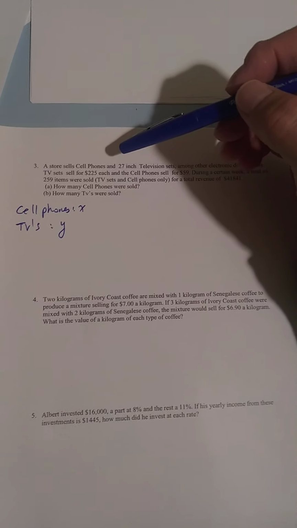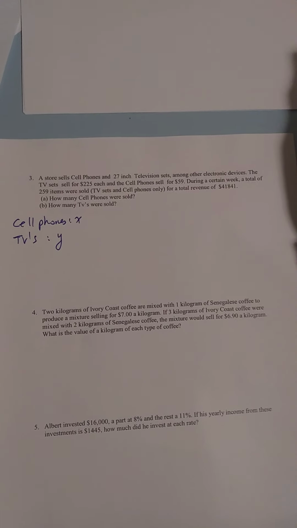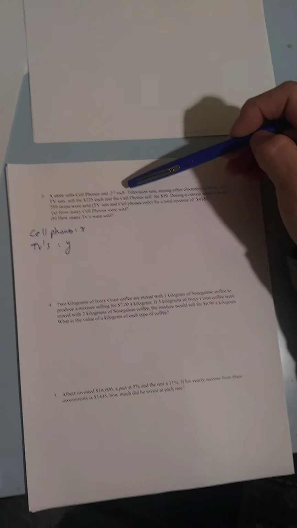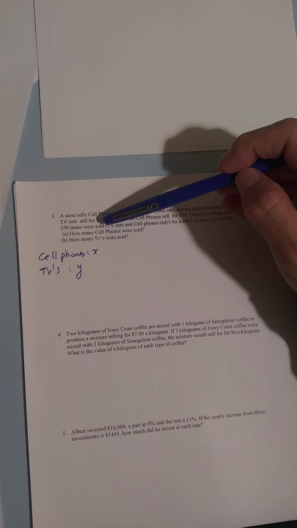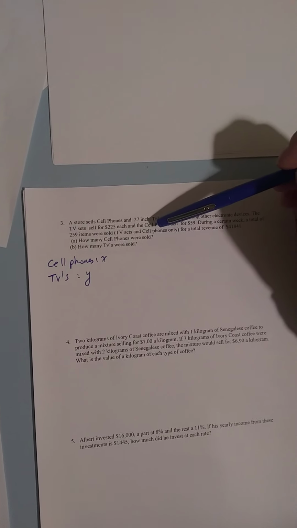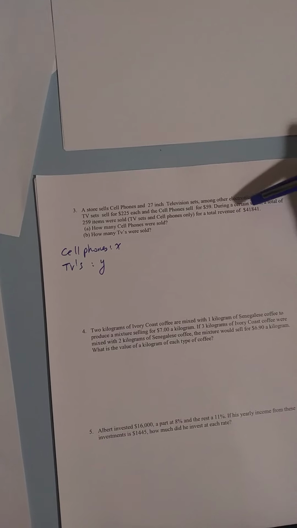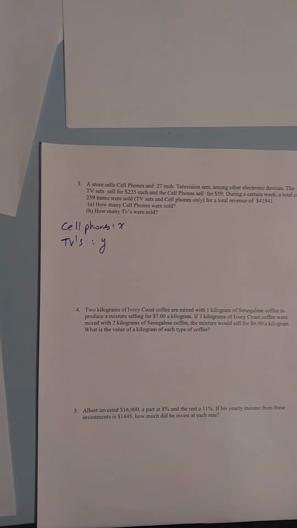Here's another problem. A store sells cell phones and 27-inch television sets, among other electronic devices. The TV sets sell for $225 each, and the cell phones sell for $59 each. During a certain week, a total of 259 items were sold, TV sets and cell phones only, for a total revenue of $41,841. How many cell phones were sold and how many TVs were sold?